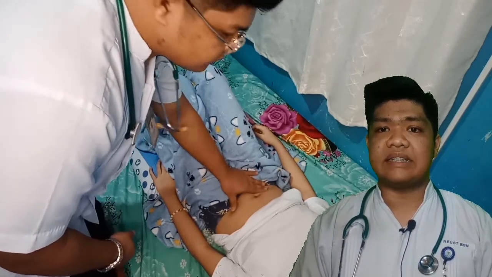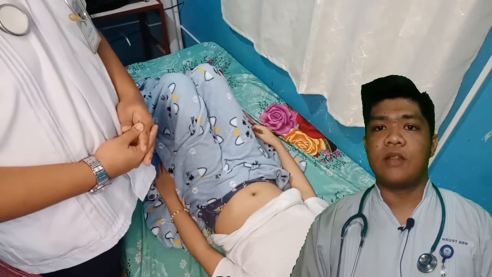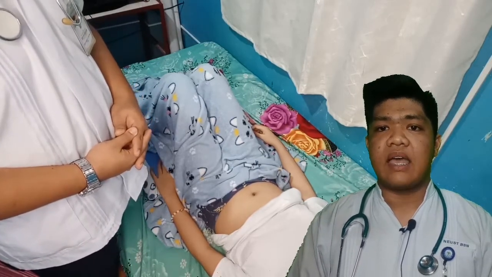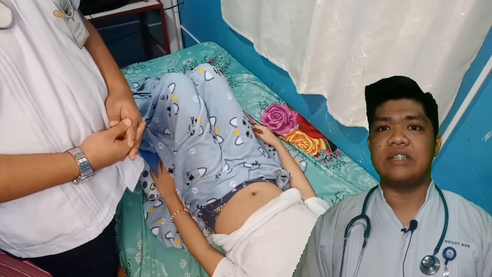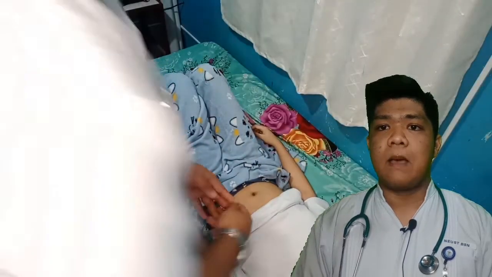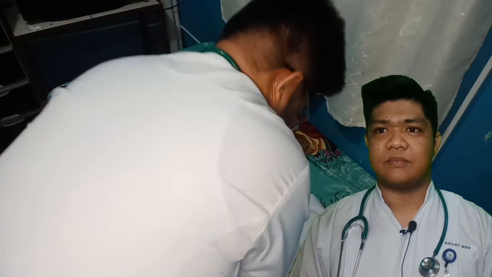For the third maneuver or the Pawlick's grip, gently grasp the lower portion of the abdomen, just above the symphysis pubis, between the thumb and the index finger. Determine any movement and whether the part is firm or soft. For the fourth maneuver, the pelvic grip, facing the foot of the client, place your fingers on the sides of the uterus.